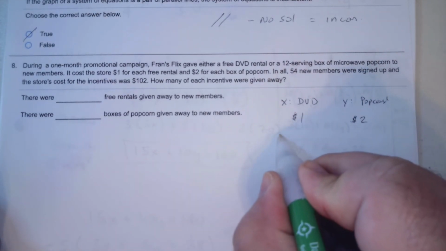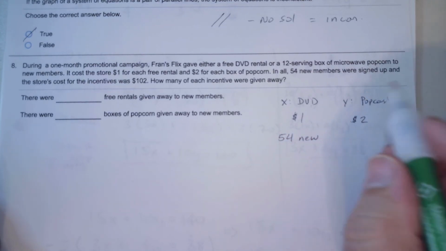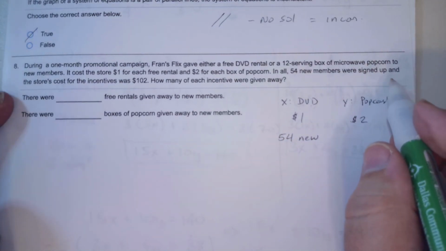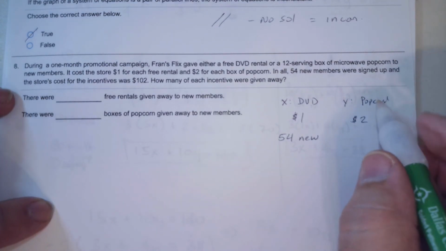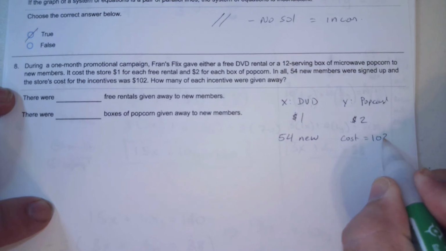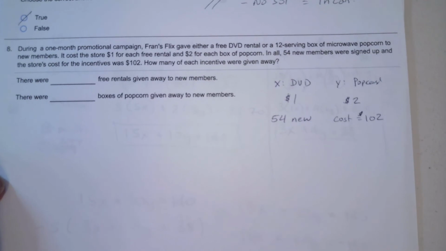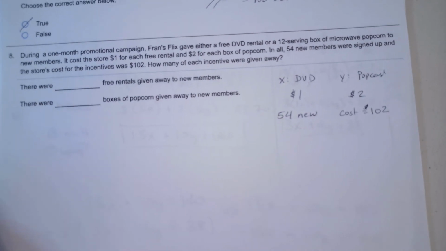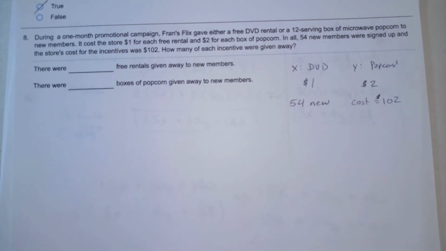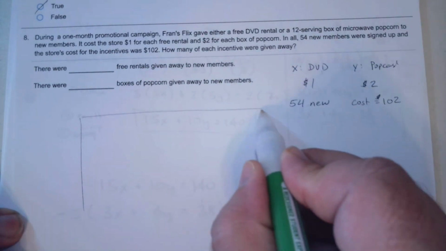If 54 new members were signed up and the store's cost of the incentive was $102, how much of each was given away? Alright, so let's use a box, a chart here.